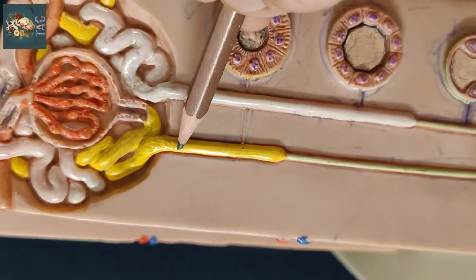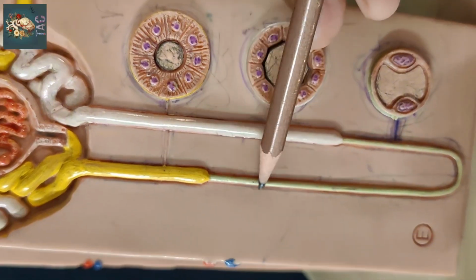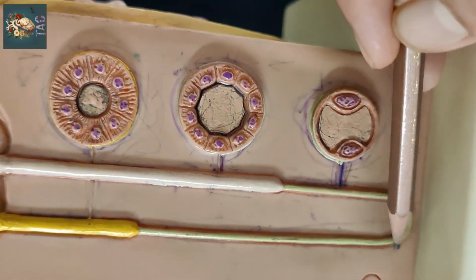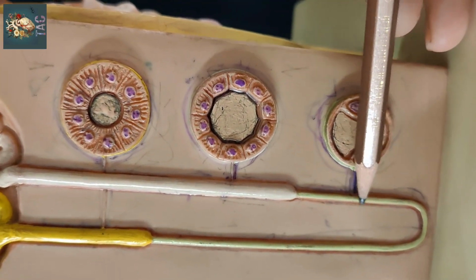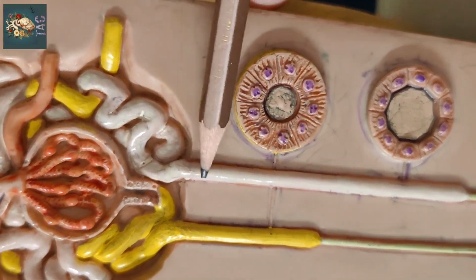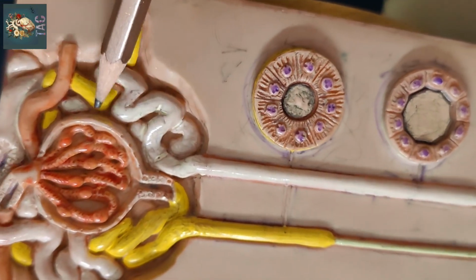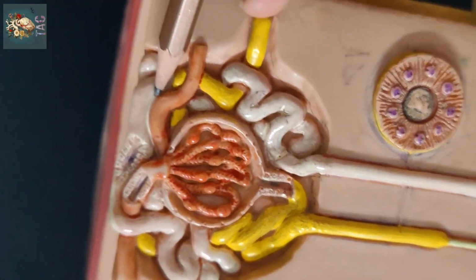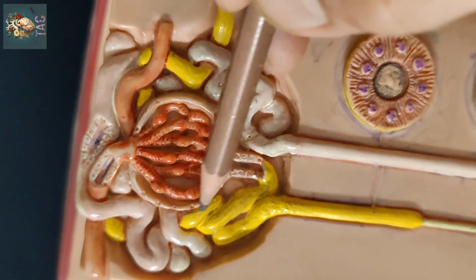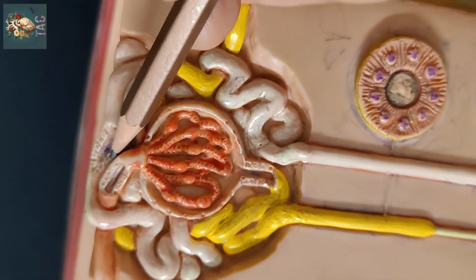This proximal convoluted tubule then becomes the proximal straight tubule, and then it becomes the loop of Henle. This is the thin descending segment of the loop of Henle. Then here you can see the hairpin turn of the loop of Henle, the thin ascending segment, the thick ascending segment of the loop of Henle, and then the distal straight tubule and distal convoluted tubule. This distal convoluted tubule comes back to the renal corpuscle of its parent origin, and here it takes part in the formation of the macula densa.